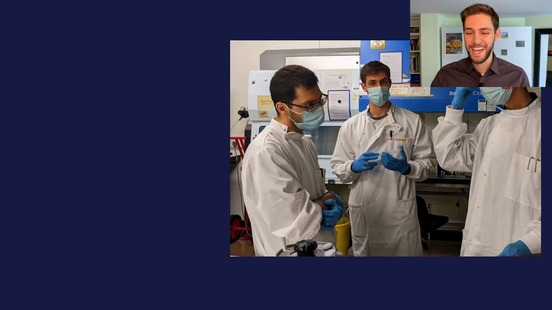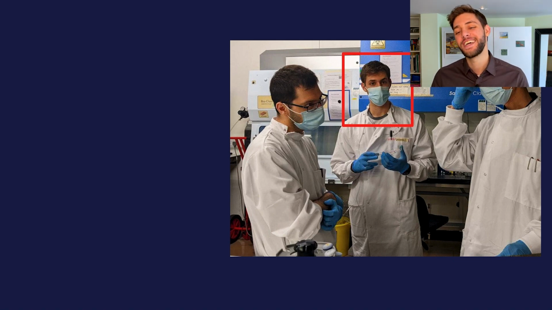And this is a picture of me in the lab, and you can see my face. This is in the first month of the lab work. I do look lost, and I think the first point is that's normal. It's normal to feel lost. It's normal to feel like you don't really know what's going on. And I think especially for the first month, that's part of it.